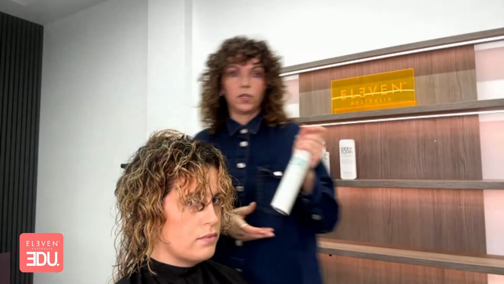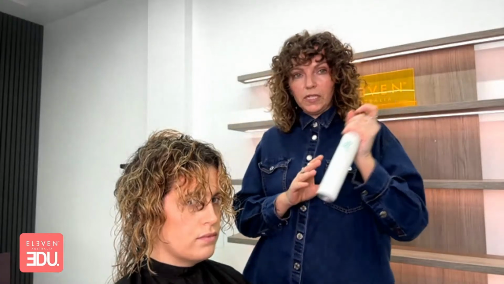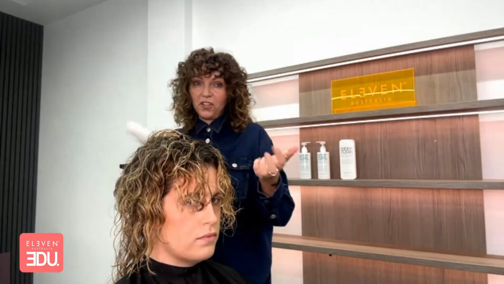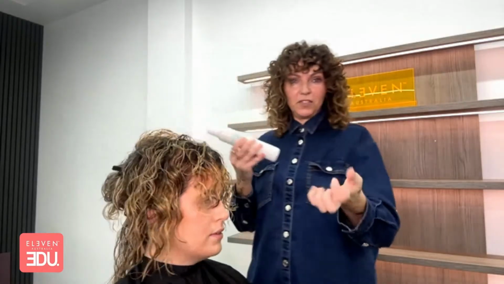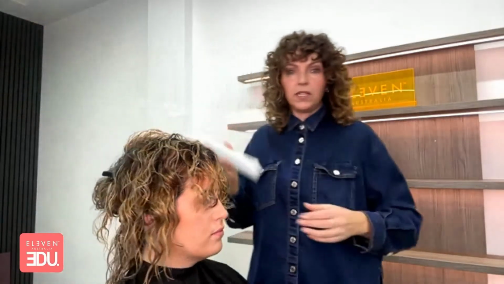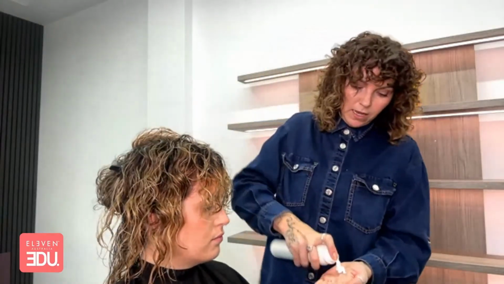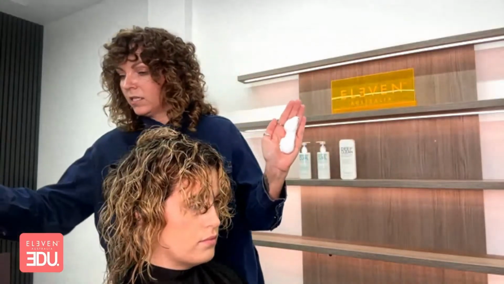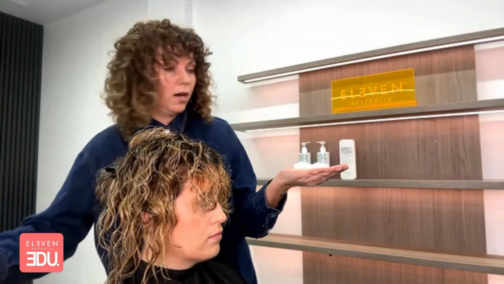Okay, so we're going to use the curl foam for this. When you're using this product, very important that you really, really shake the can. I'll show you the consistency, but it's really thick. You'd never think with a foam, you always think, oh, it's light, but it's actually really thick. So a little does go a long way. Again, when I'm using this, you can see I've sectioned Jill's hair again. I'm going to use that much at the back. Doesn't seem like a lot, but this product goes a long way.